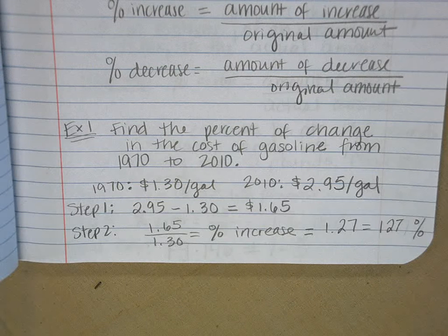And what if you had 0.012? That would be 1.2%. 2 places. Look. 1, 2. Okay. 2 places. All right.